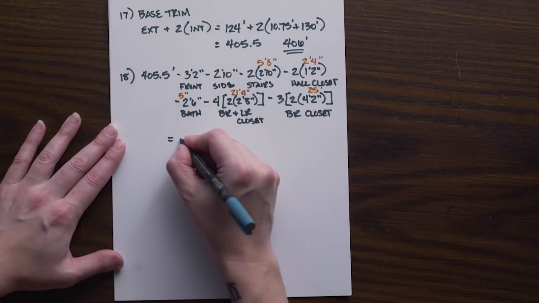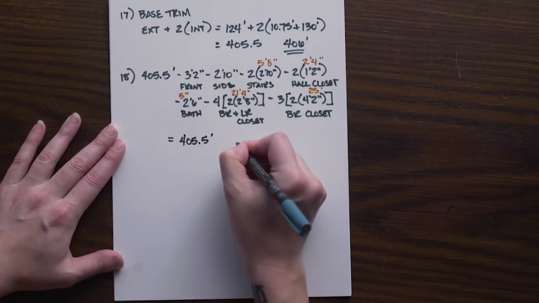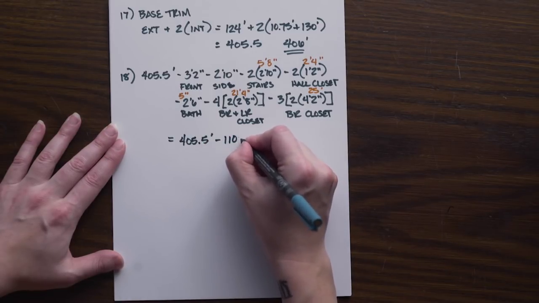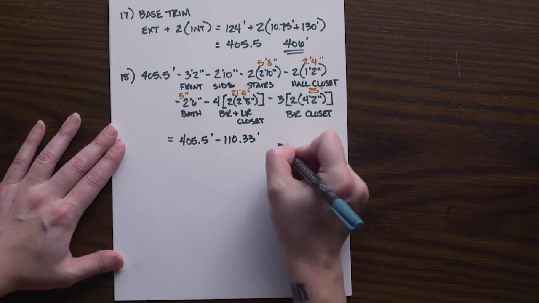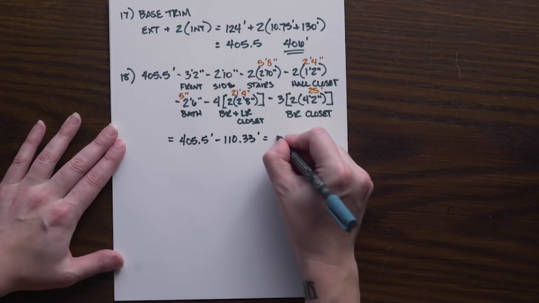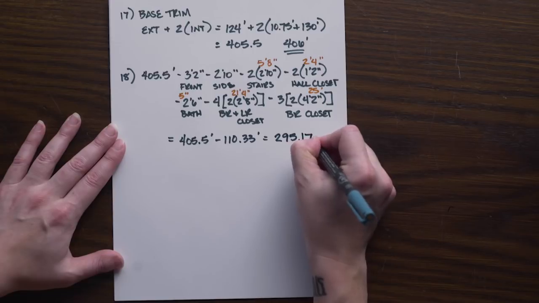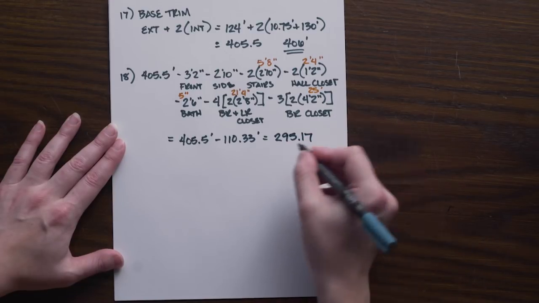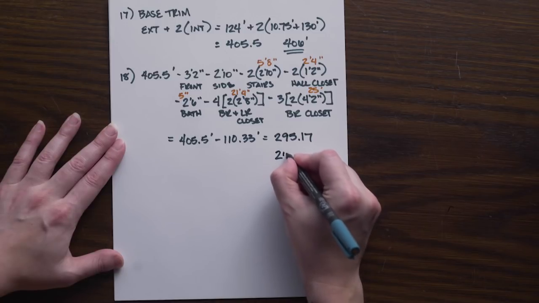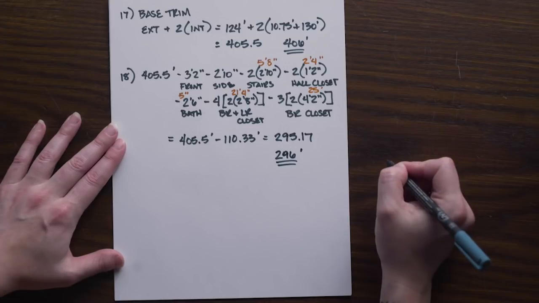And we get our 405.5 feet. Subtract out 110.33 feet, or 110 feet 4 inches, and we end up with 295.17. So again, you can leave this as a decimal, that is fine. If you want to round up to 296 lineal foot, that's acceptable as well.